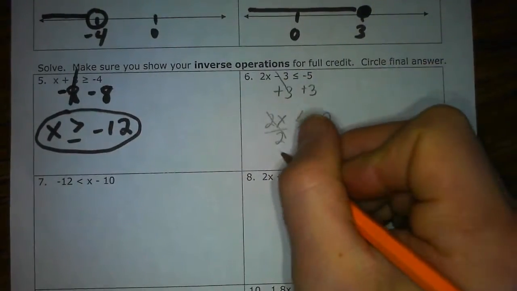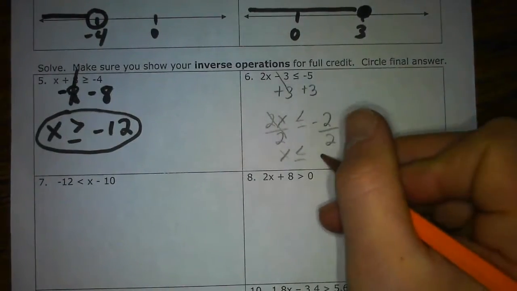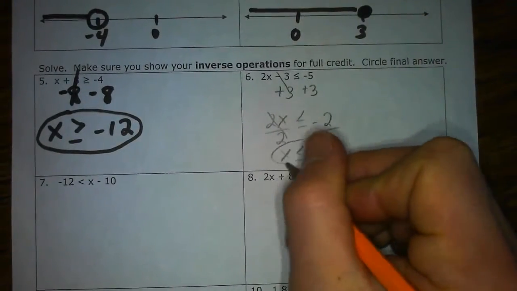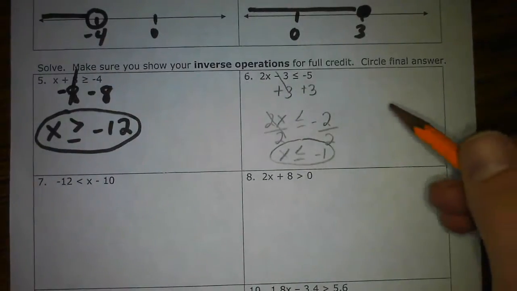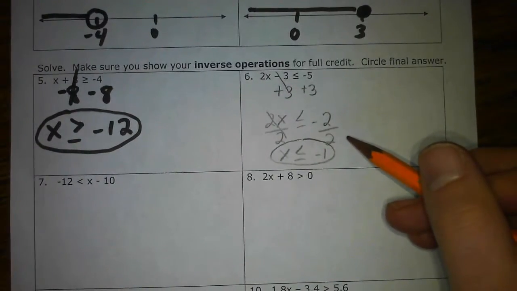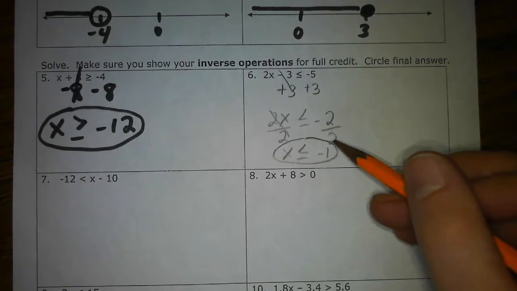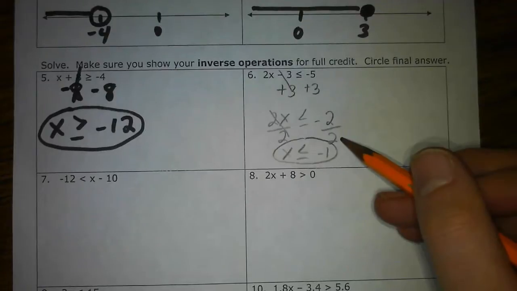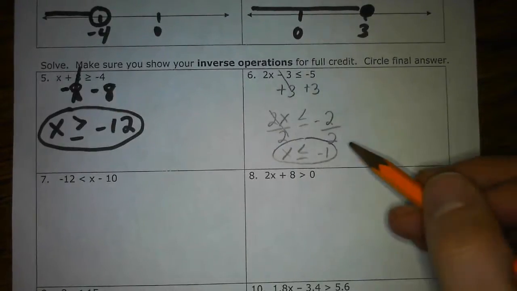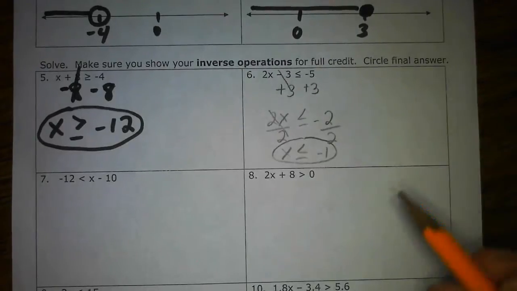Those cancel out. I get x less than or equal to -1. Again, I'm not flipping here. I did divide this time, but I'm dividing by a positive number, so I didn't have to flip the symbol. If this denominator here, the bottom number, would have been a negative, I would have had to flip the inequality, but since it's a positive 2, I didn't need to flip.